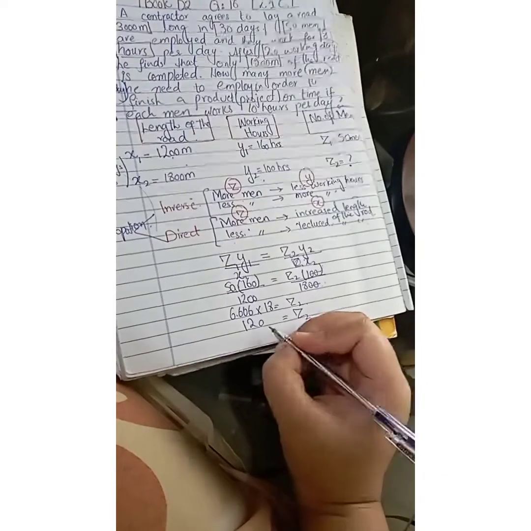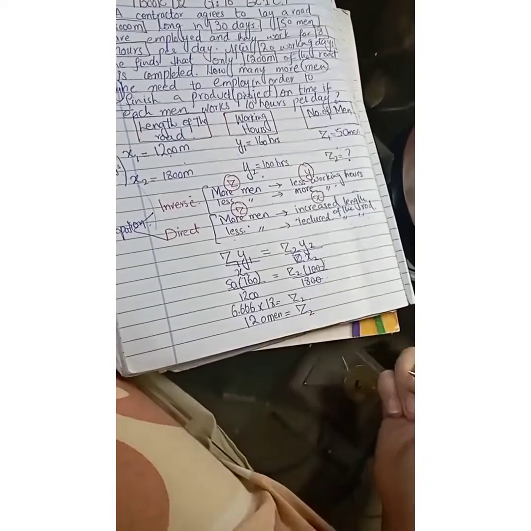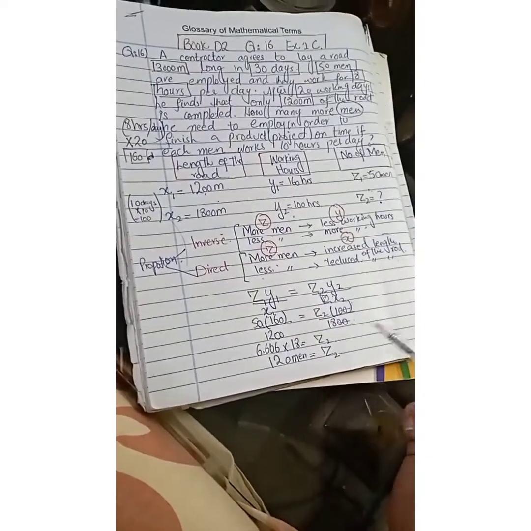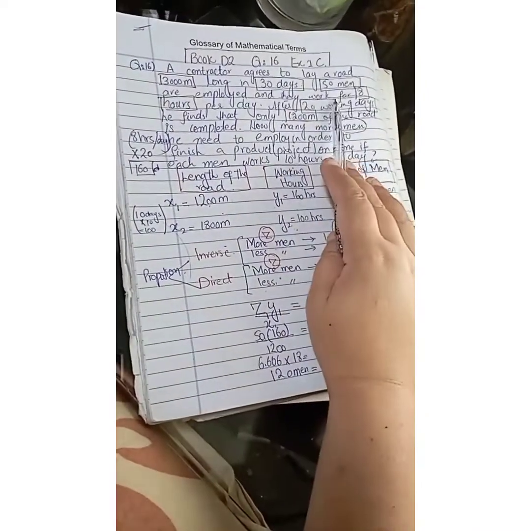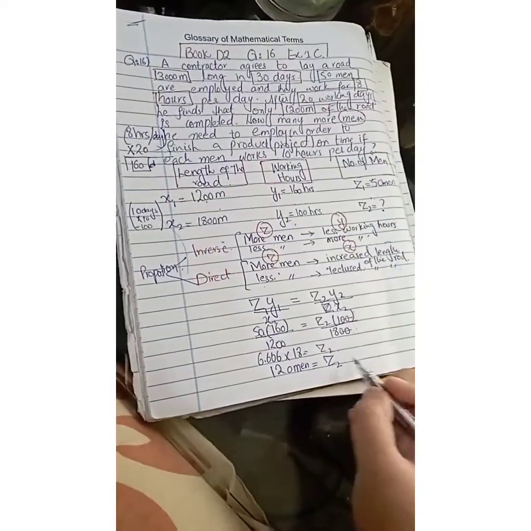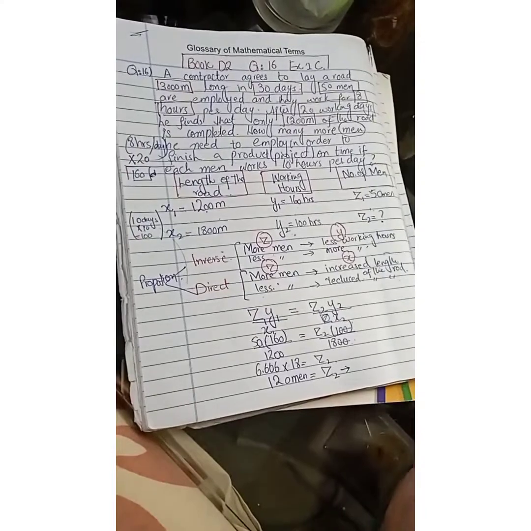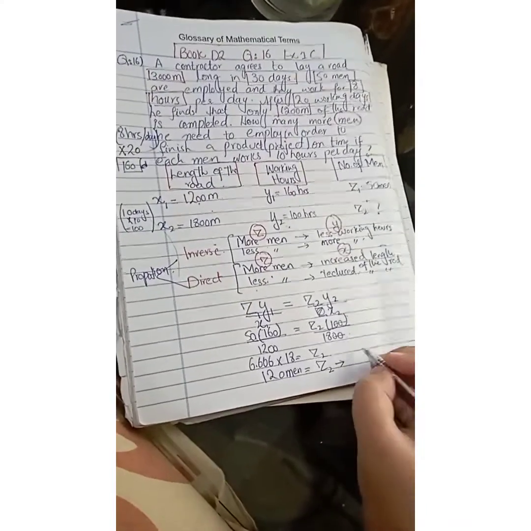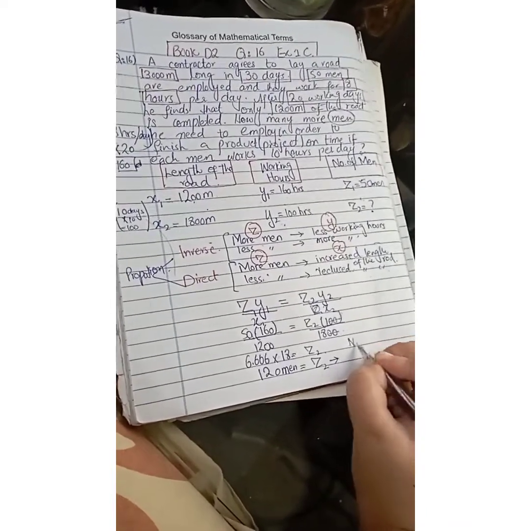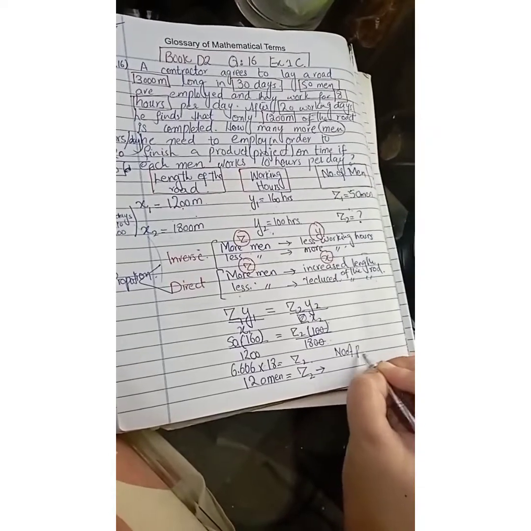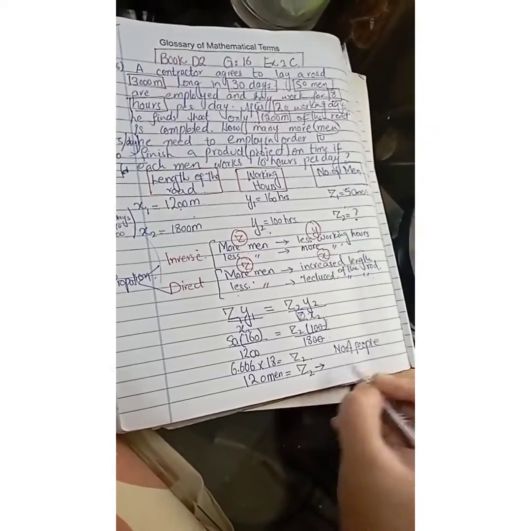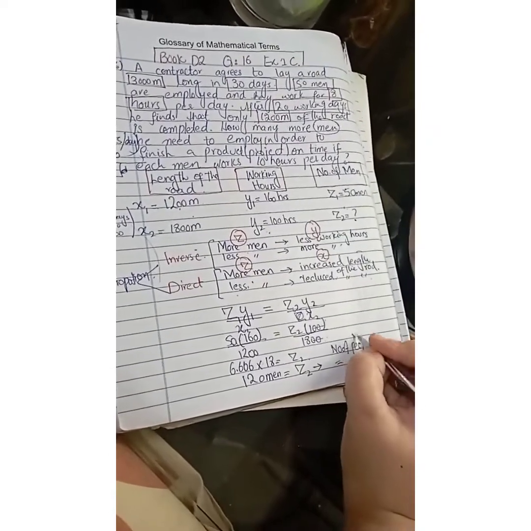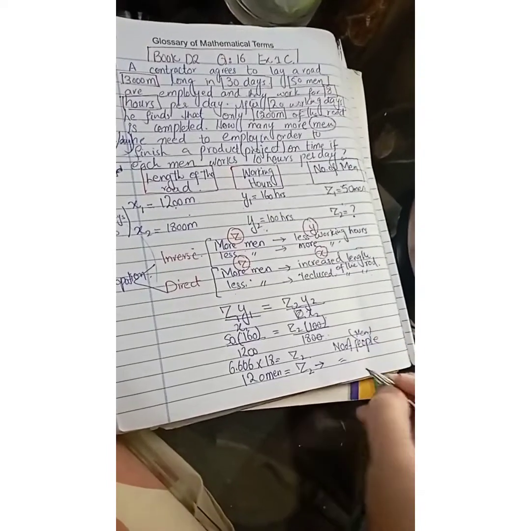Now a total of 120 people are required, but since we know that we have got 50 men at first, I'm subtracting those 50 people from this 120. You can write number of men or number of people.